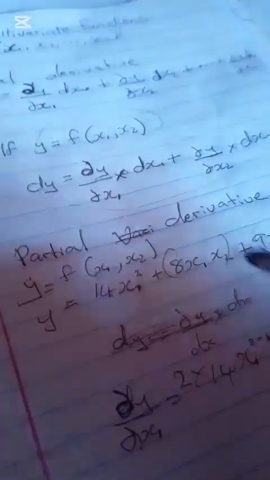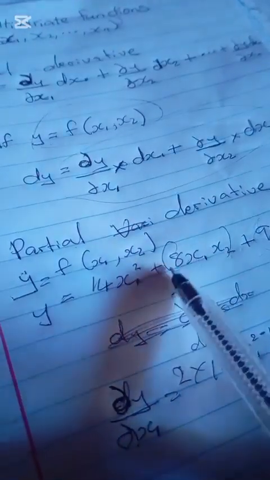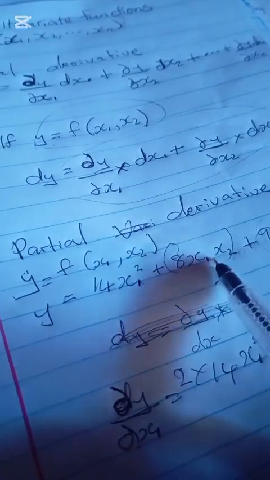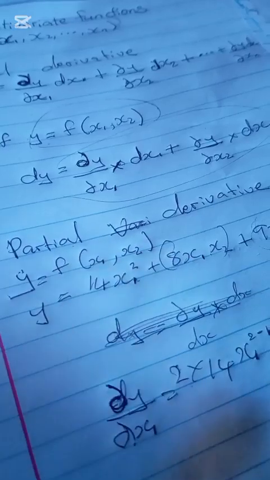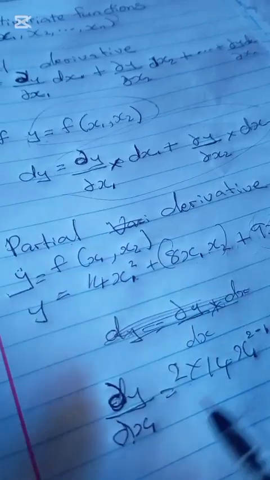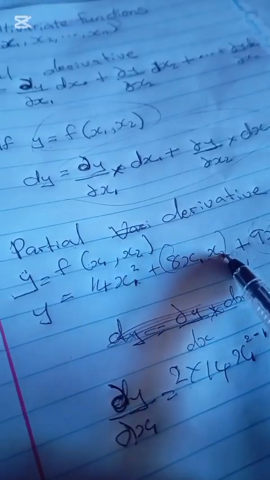Remember, this 8 is for both of these two variables. Sorry, it's for both variables. So we are going to differentiate only this x1. Remember, we are dealing with the first variable. We're going to differentiate only this x1 and leave this one like this.